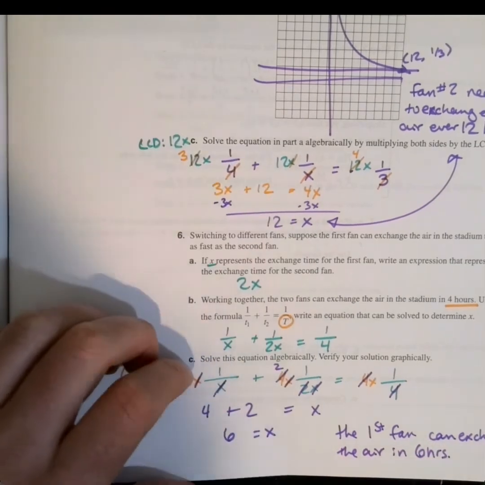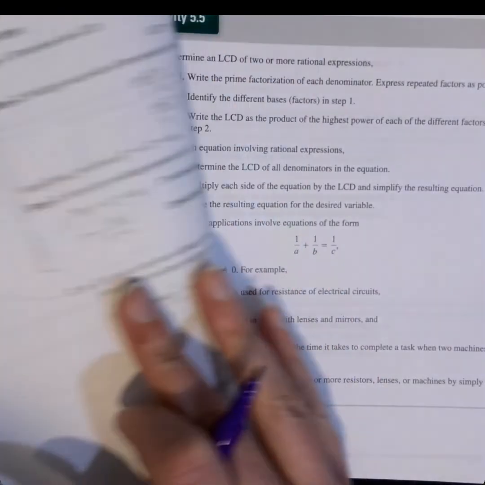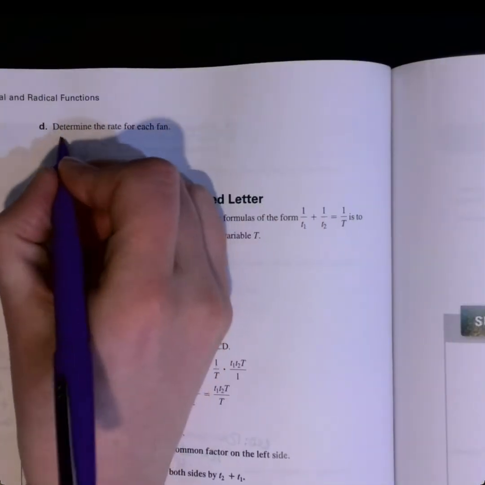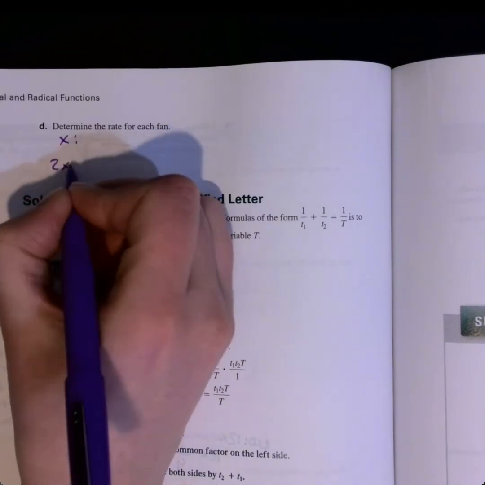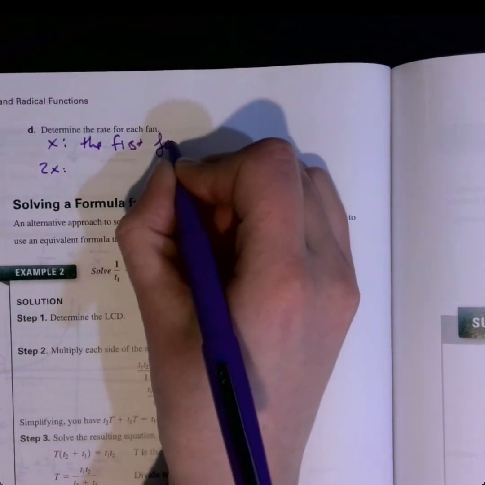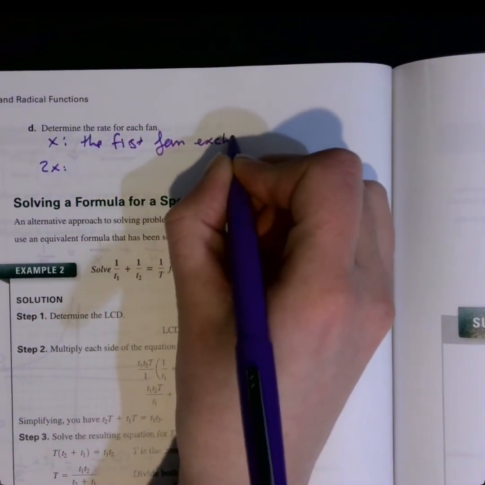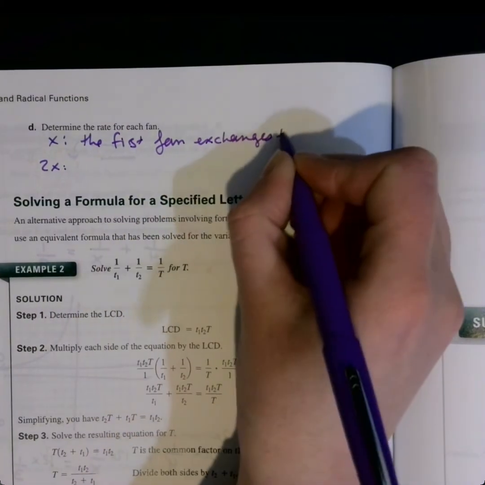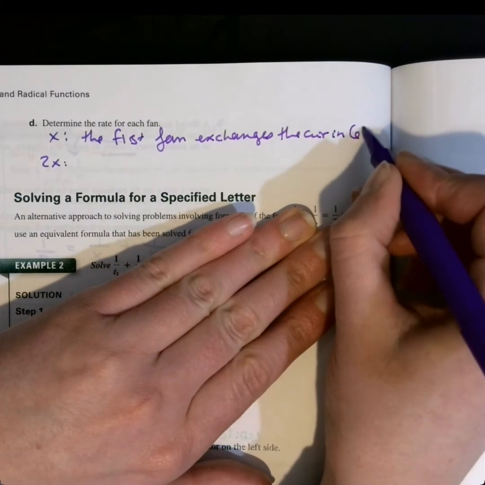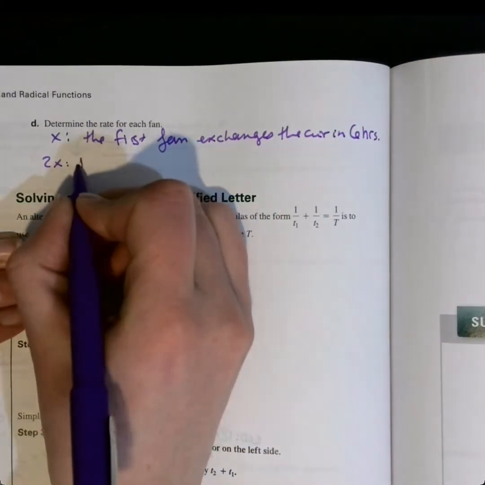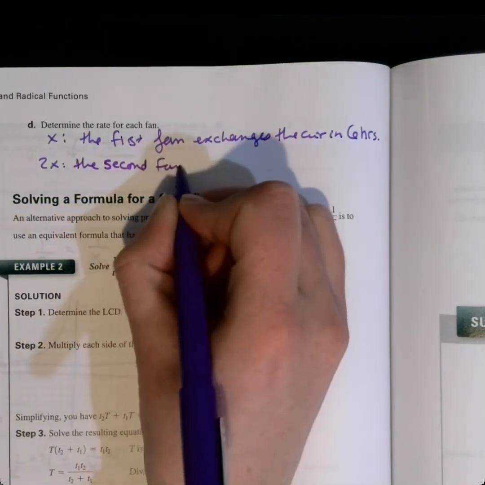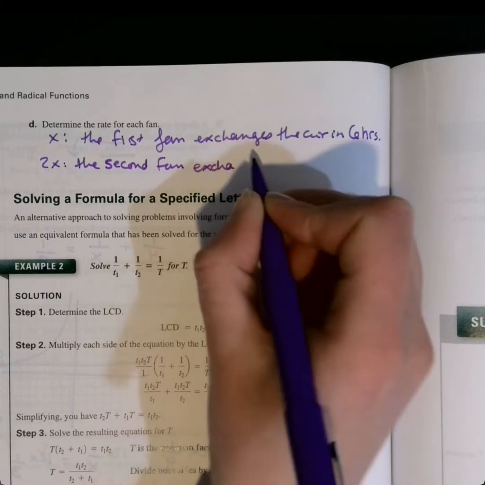If I'm right, they're going to answer the second fan on the next page. Yep, determine the rate for each fan. Just remember that fan 1 was x, fan 2 was 2x. So the first fan exchanges the air in 6 hours, and the second fan exchanges the air in 2 times x, or 12 hours.